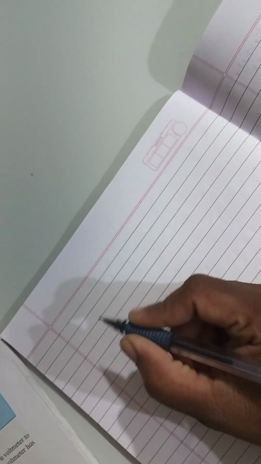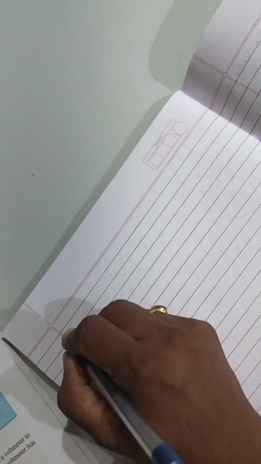Everybody, today we are going to learn how to draw the electric circuit. Okay. Electric circuit.